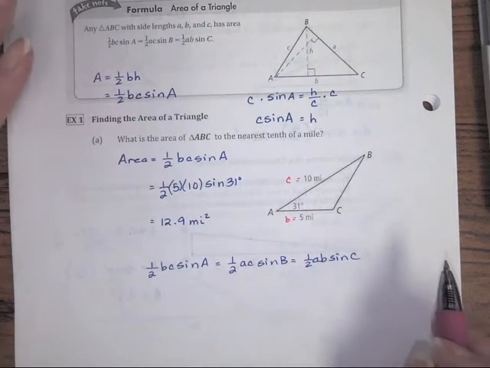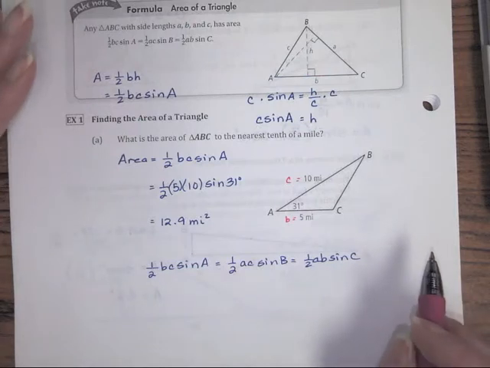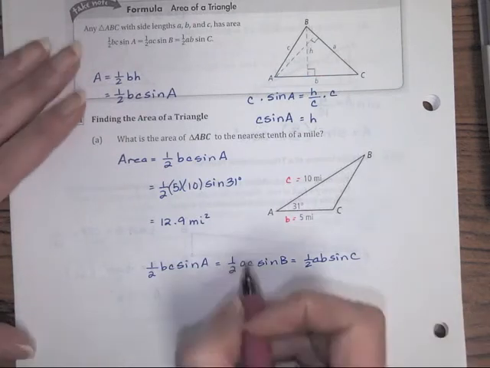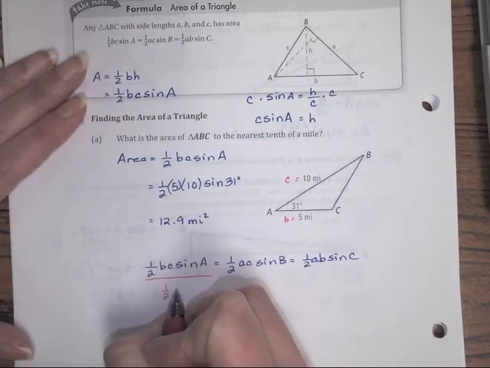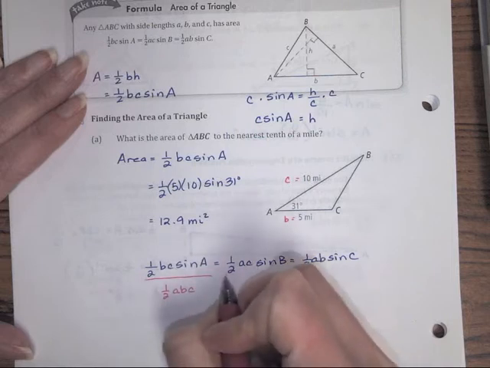Now, let's do this. I have an equation. It just has three parts, right? I can do whatever I want to each side as long as I do the same thing. So let me do this. Let's divide each of the three parts by 1/2 ABC.